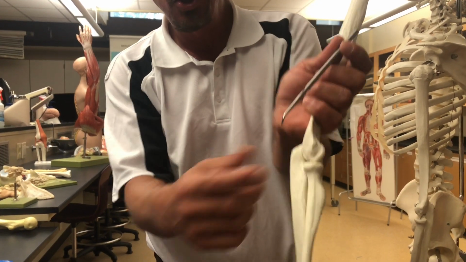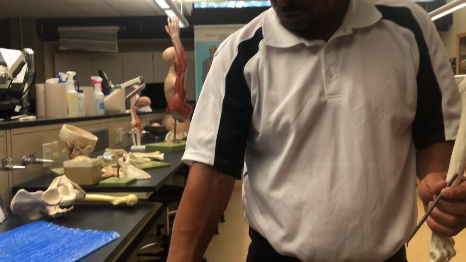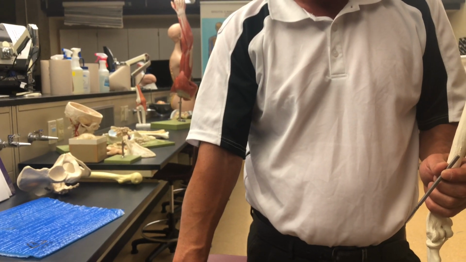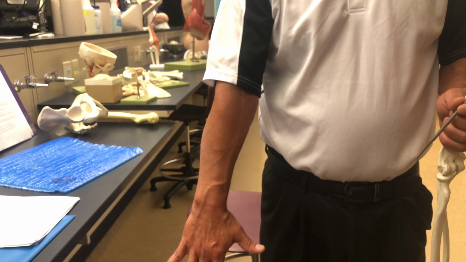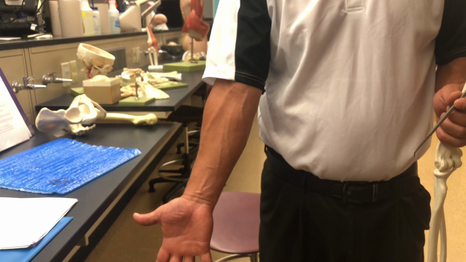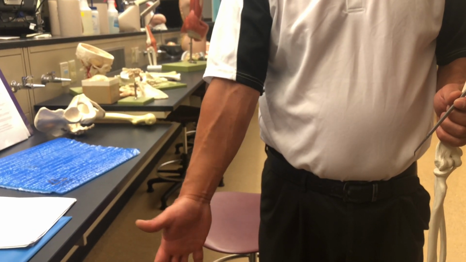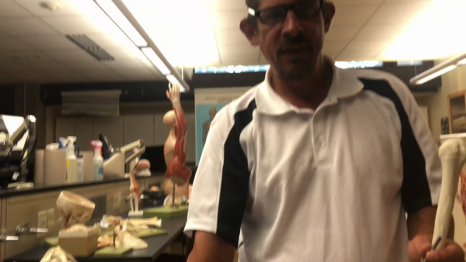Now, when that motion occurs at this joint, what we can do is we can rotate the palm of the hand posteriorly, and that's called pronation. So supination, the palm of the hand faces forward. Pronation, the palm of the hand faces posteriorly. Again, those are motions that occur.